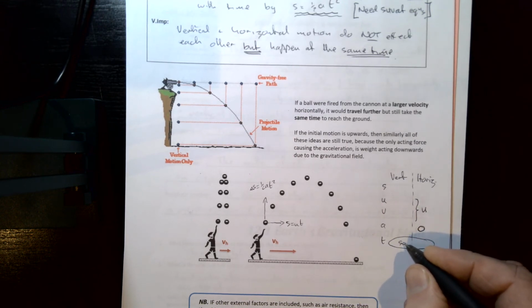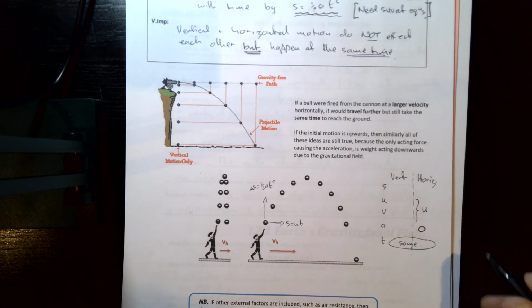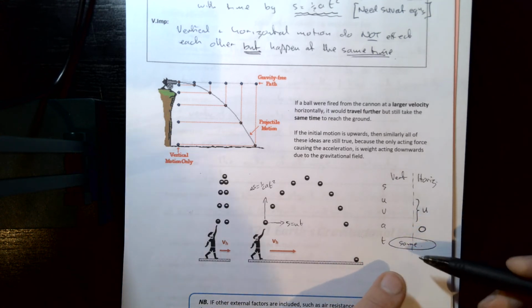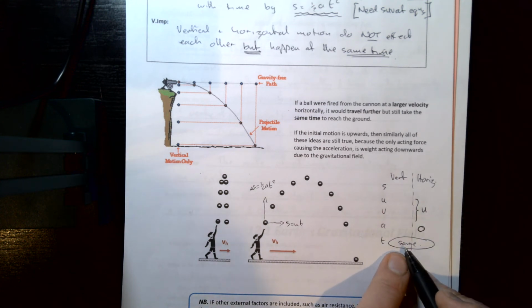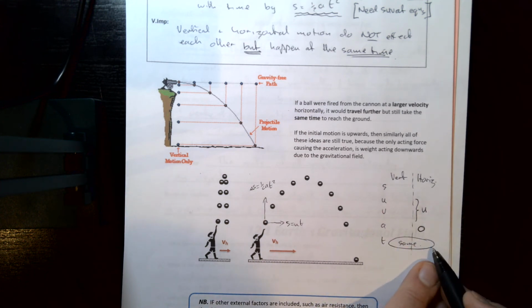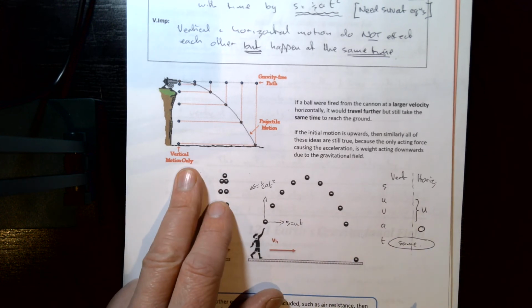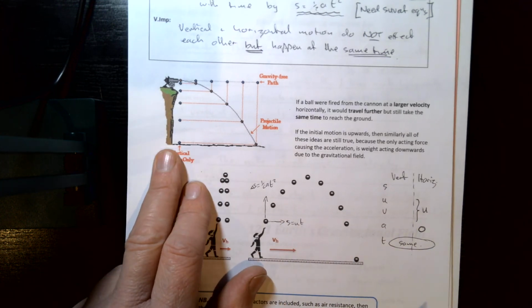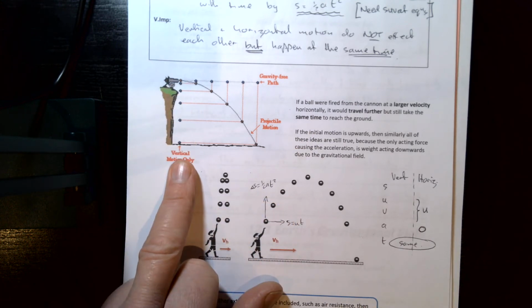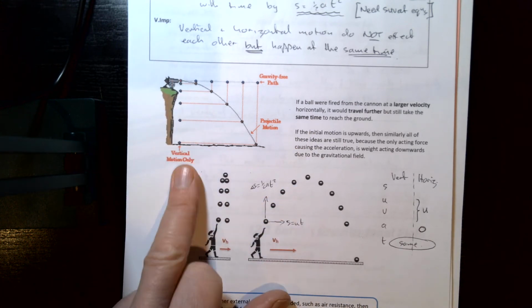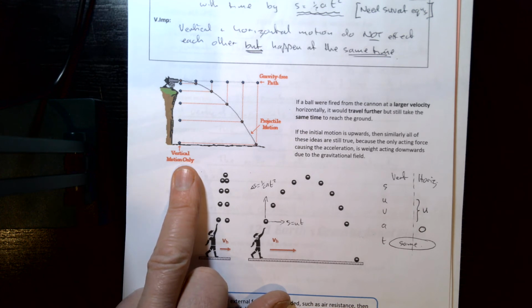T is the same. Okay, so when you're doing your practicals, when you're doing your practice or with the questions, you will need to work out the time to work out the other one. Now normally 99.99999% of the time you'll need to work out the drop. Okay, so you'll need to work out the vertical part first.